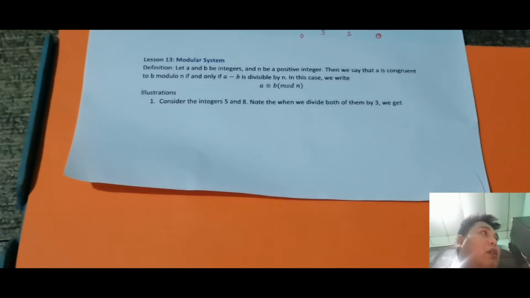Konting trivia lang, konting heads up lang para sa inyo. Unang pag-intindi mo nito, nakakalito siya. But ang idea lang nito is yung remainder. Sa anong klaseng remainder? Remainder sa division. So, ang modular system, nare-relate natin sa divisibility.